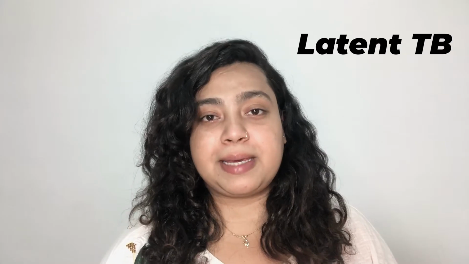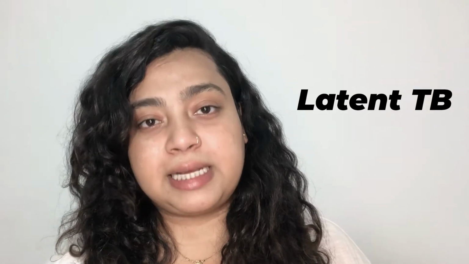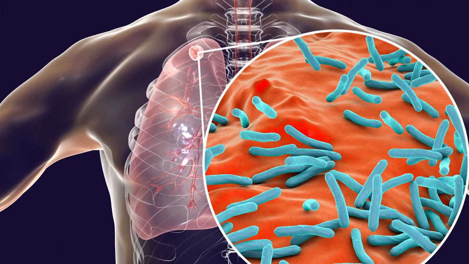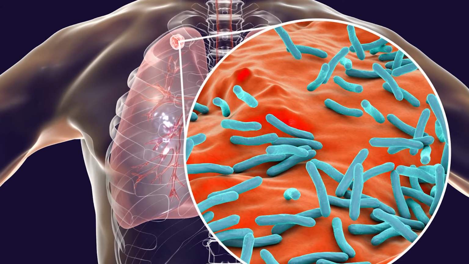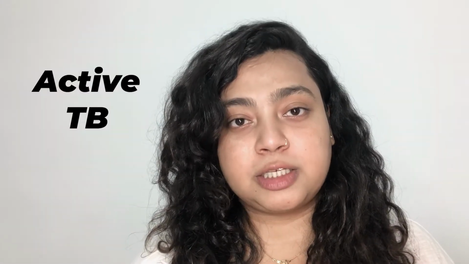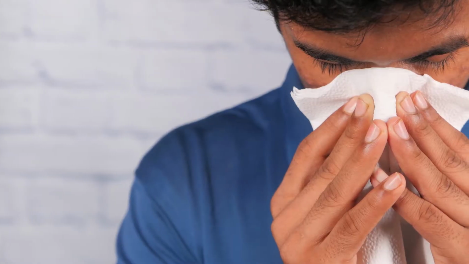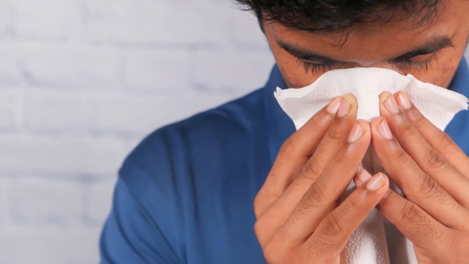TB is spread from person to person through sneezing or coughing. TB can be of two types: latent TB and active TB. If you have latent TB, it means there is TB bacteria in your body, but there are no signs or symptoms. Also, having latent TB means you cannot spread it. If you have active TB, it means you will show signs and symptoms. Also, you can spread the disease.